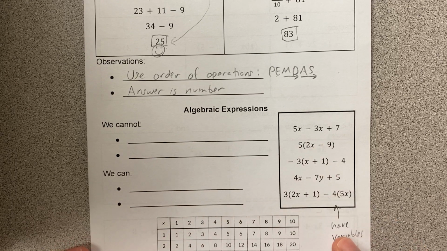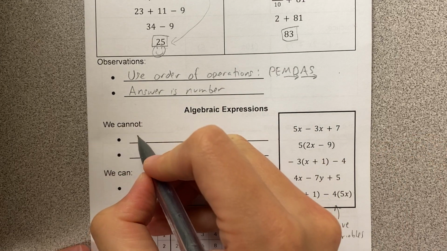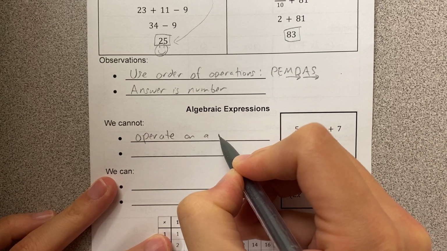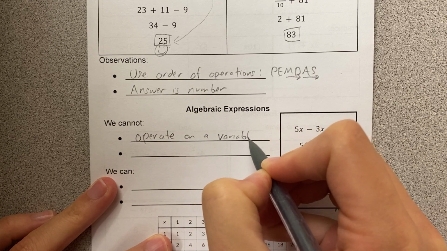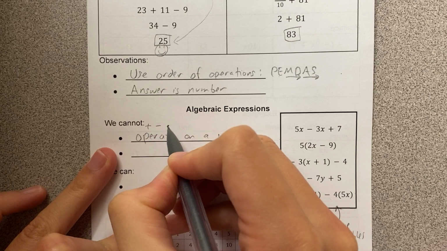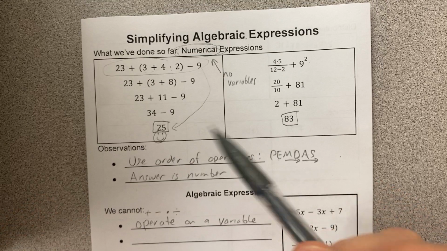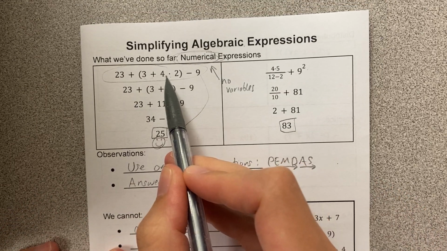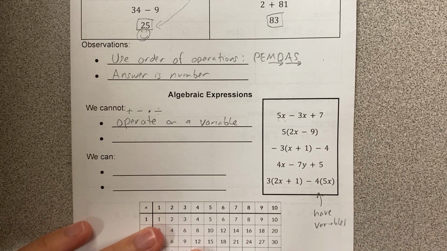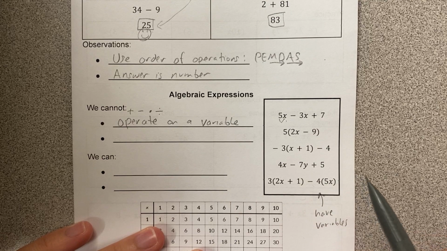Now, because these have variables, here's what we can't do. We can't operate on a variable. Now, what does that mean? The operations are plus, minus, times, division. We can't do 5 times x. We can't just, right, like up here, we had 4 times 2, we just did the math, we got 8. Here, we can't do 5 times x because x is a mystery. We don't know what x equals. So we can't just multiply these, right?